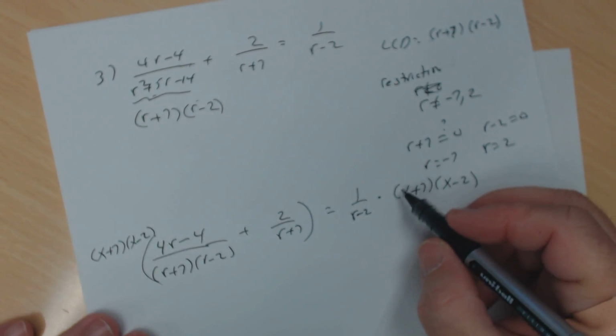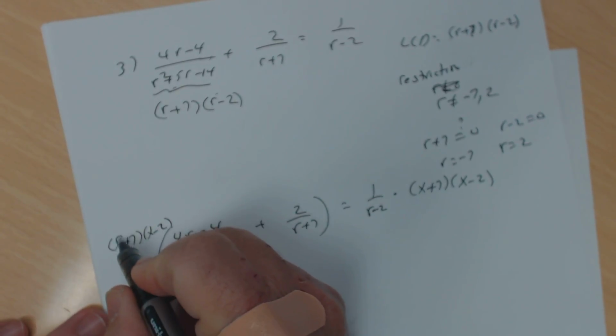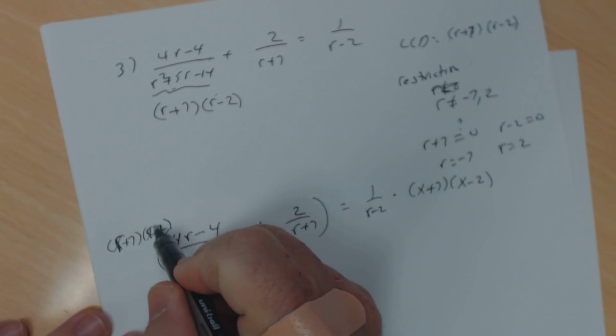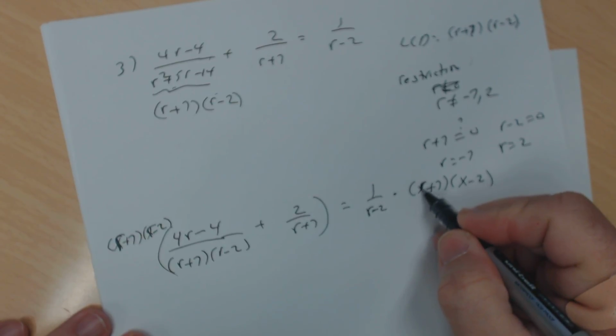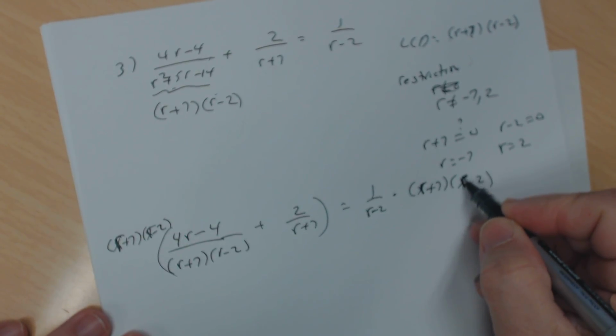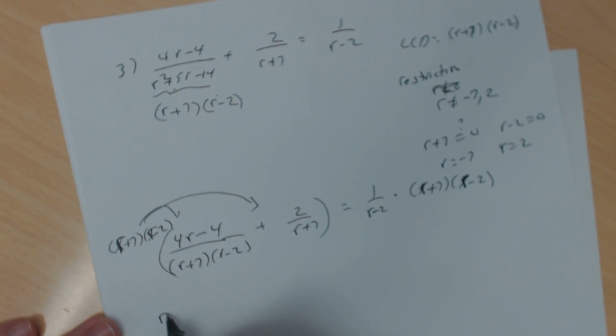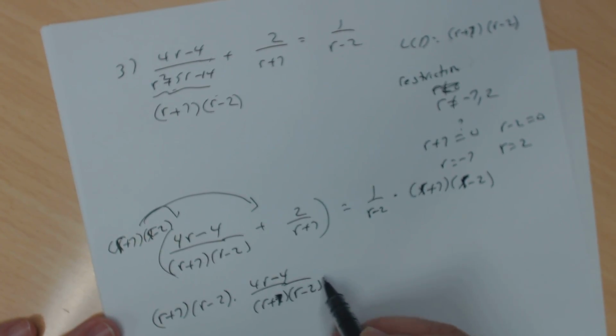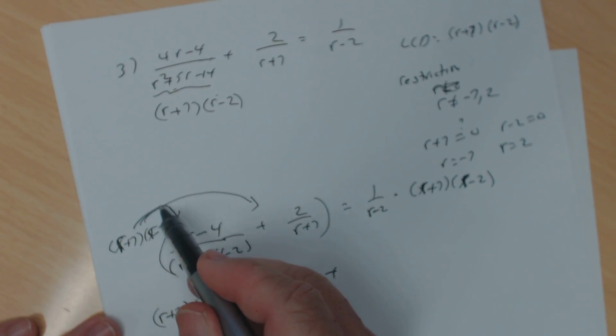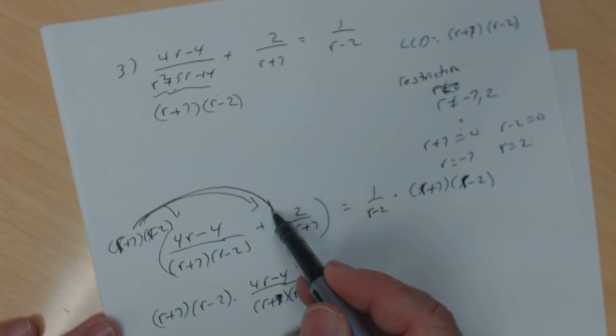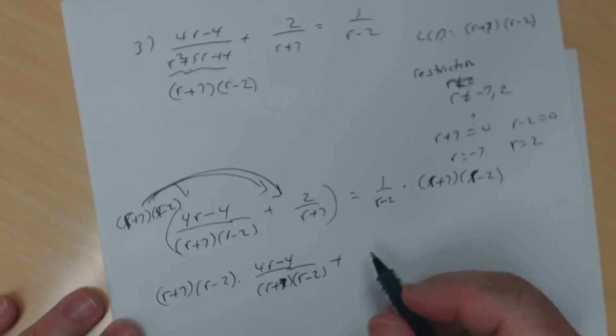I'm sorry, I said I put some x's here. That should be r plus 7, r minus 2, r plus 7, r minus 2. All right, now distributing, I get r plus 7 times r minus 2 times the first fraction, plus r plus 7 times r minus 2 times the second fraction.